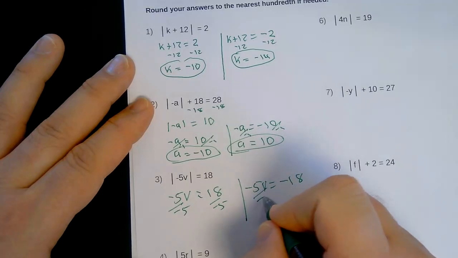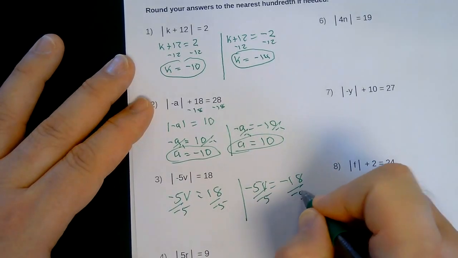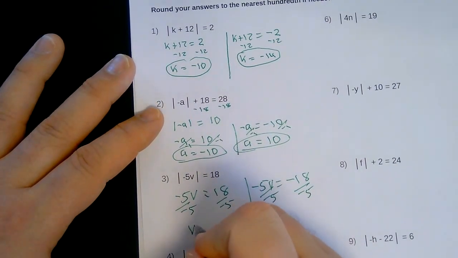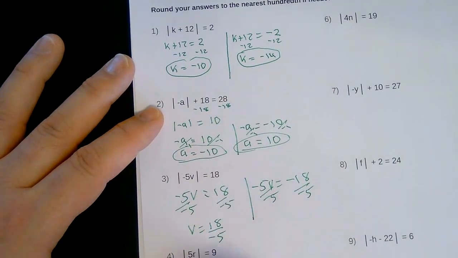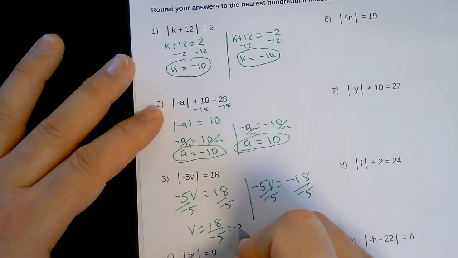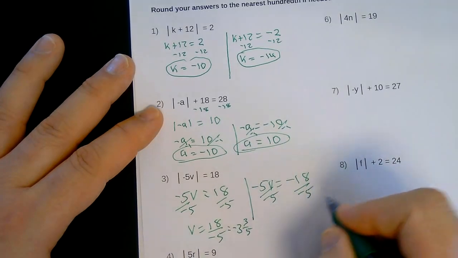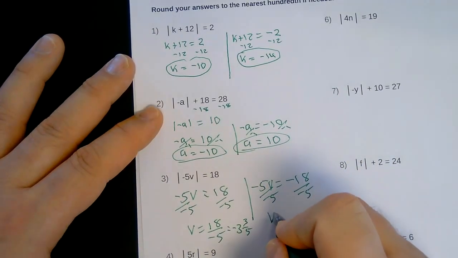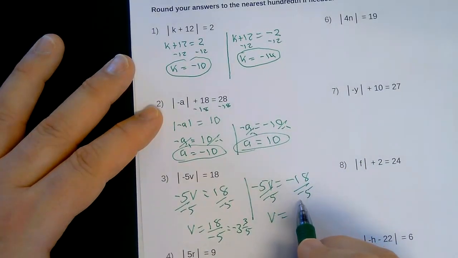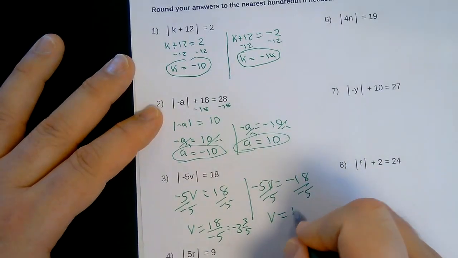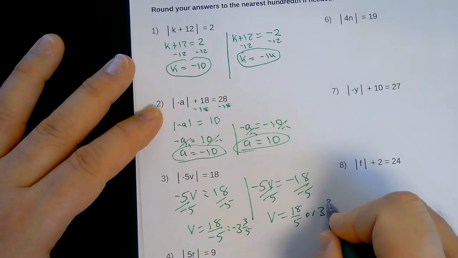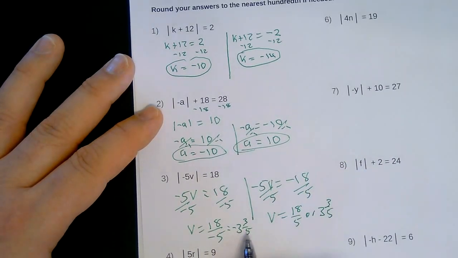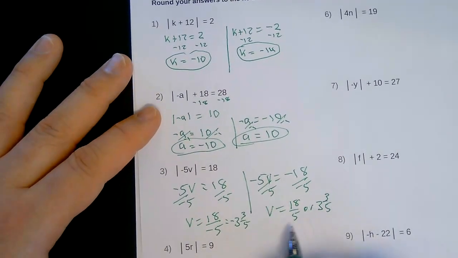If you notice, you can do the exact same thing on this side too. So keep that in mind. So v equals 18 over negative 5, or if you want, negative 3 3/5. And over here, you will get v equals, negative over negative is positive, 18 over 5, or if you like, 3 3/5. So there's your two answers, positive and negative.